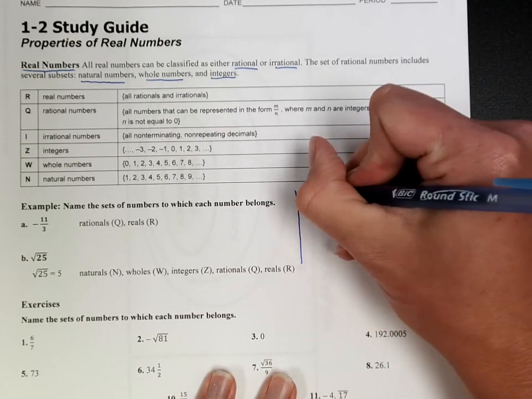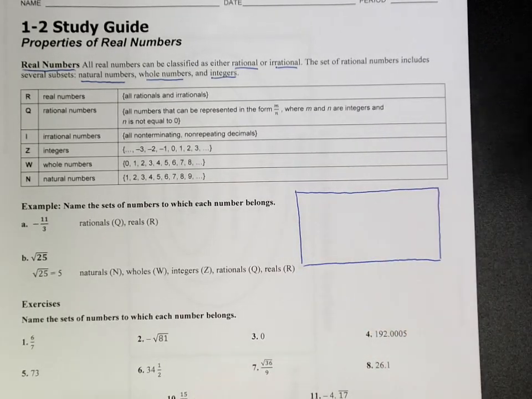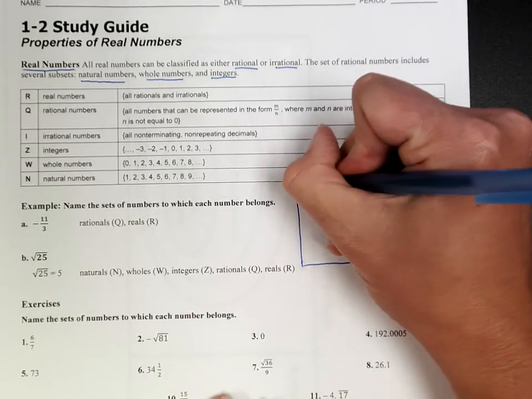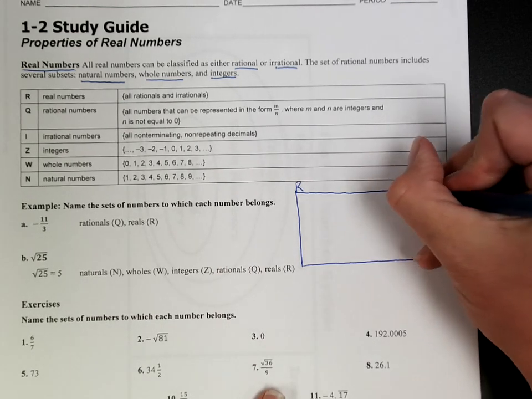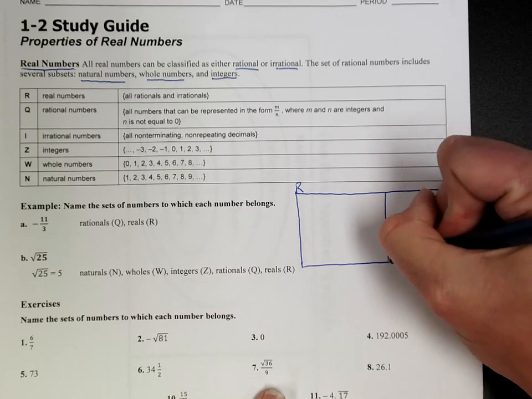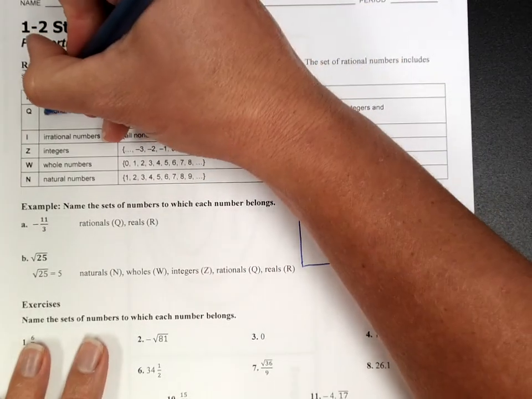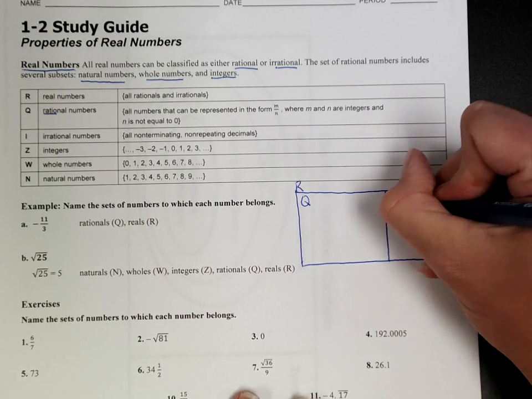It works like this. We have all of these different types of real numbers, and we have these little symbols we like to use as shorthand in math. For the real numbers, we're going to use an R. There are such things as non-real numbers, which we'll talk about later in the semester, but for right now we're talking about real numbers. A real number is either a rational number, which is a number that can be written as a ratio, or it's an irrational number.